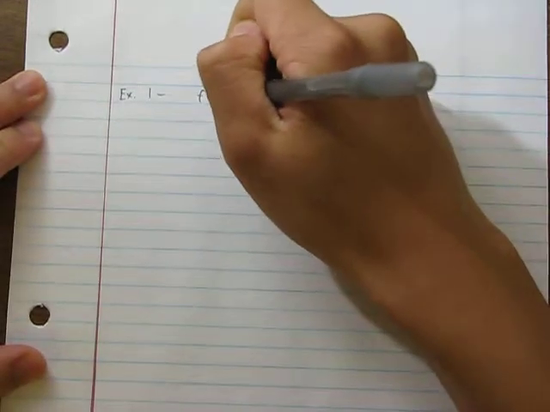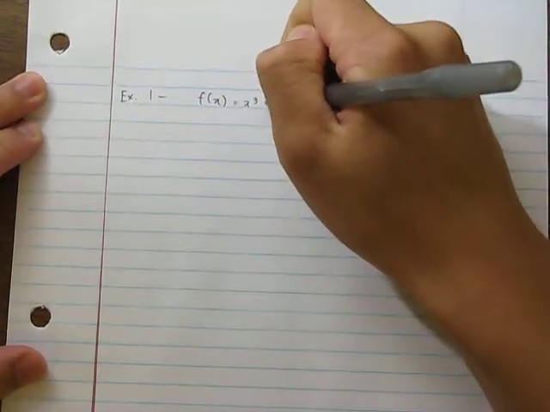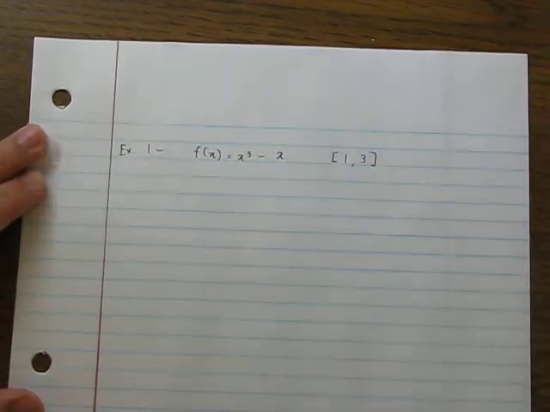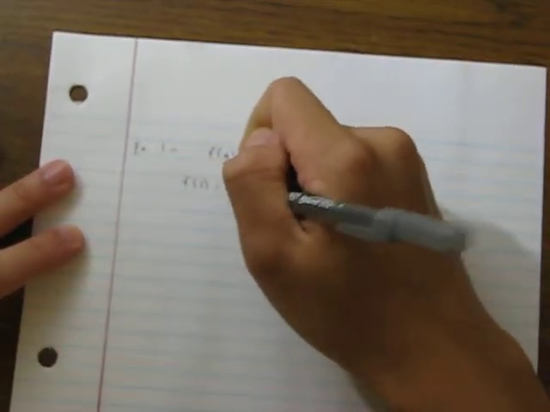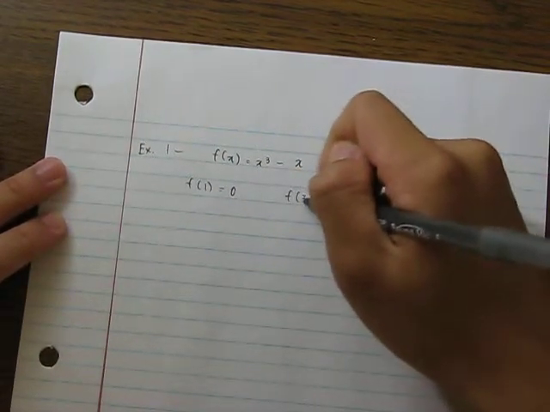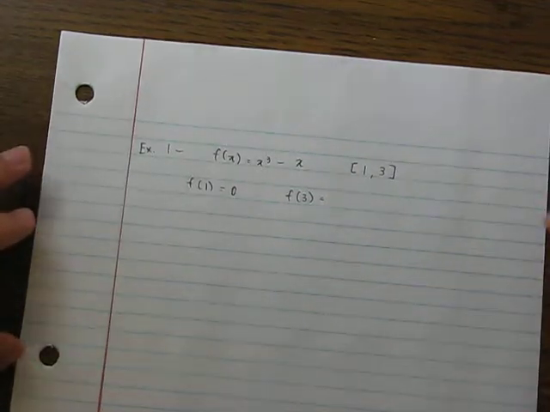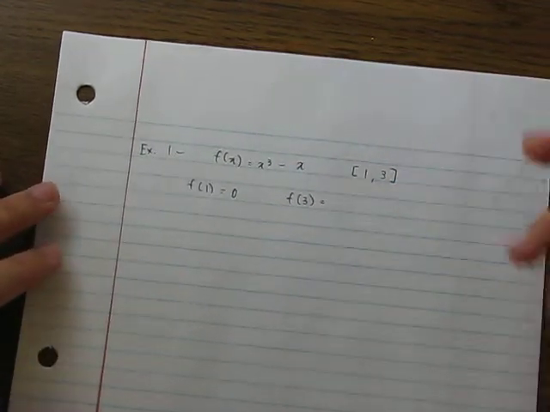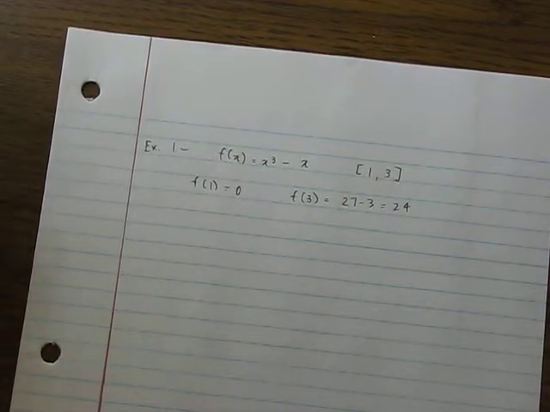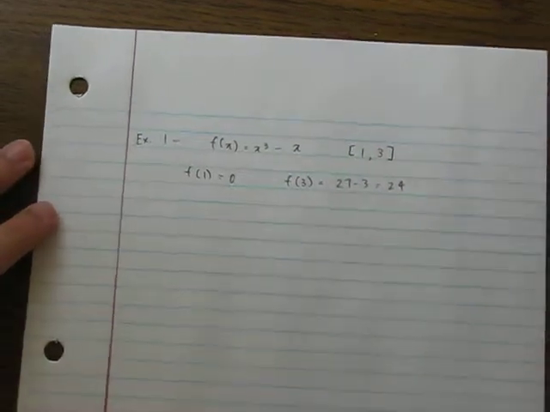The question asks us to find the average rate of change of f of x, which equals x cubed minus 3, over the interval 1 to 3. Now f of 1 equals 0, so you have 1 cubed minus 1, that's 0. And when x equals 3, this becomes 27 minus 3, and this becomes 24. And once again, you're going to do change in y divided by change in x.